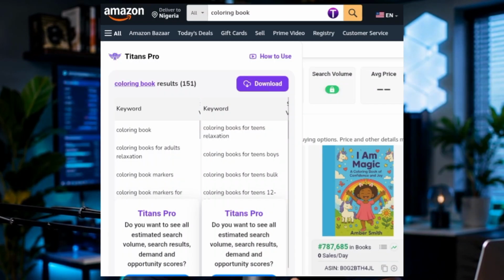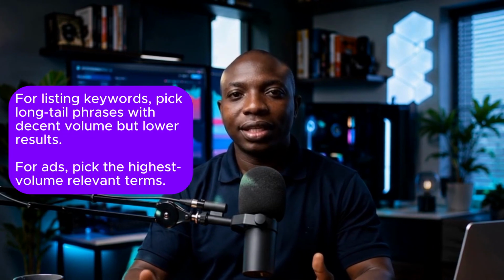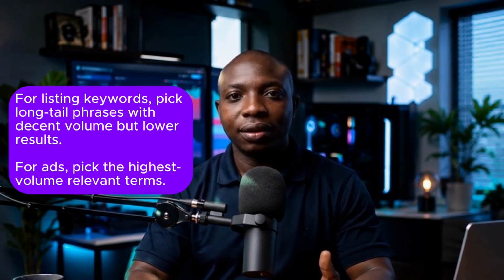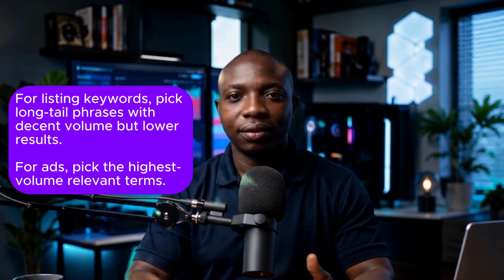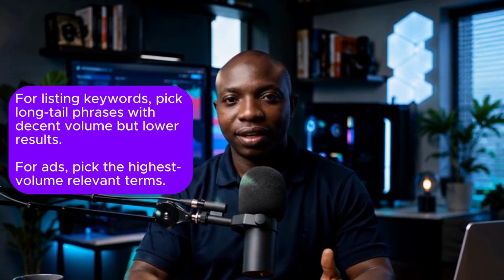How to use Self-Publishing Titans. Install the Titans extension. Go to Amazon. Type your seed keyword, for example, dog coloring book, and click the Titans icon. The tool expands related keyword variations like dog coloring book for kids, sausage dog book, dog gifts for kids. Look at 3 key metrics: estimated search volume, search results or competition, and opportunity score, demand versus competition. For listing keywords, pick long tail phrases with decent volume but lower results. For ads, pick the highest volume relevant terms.